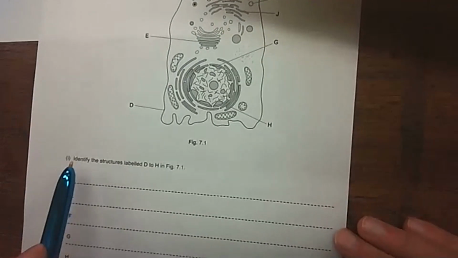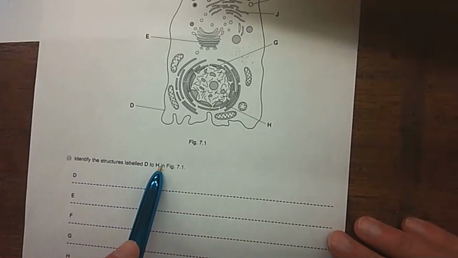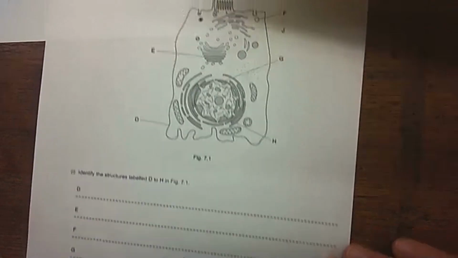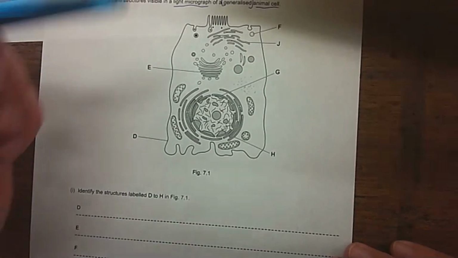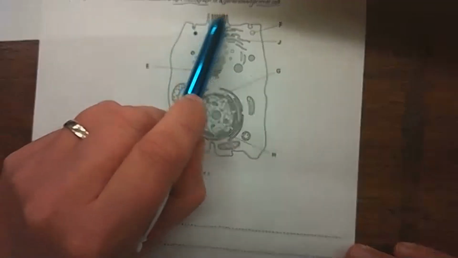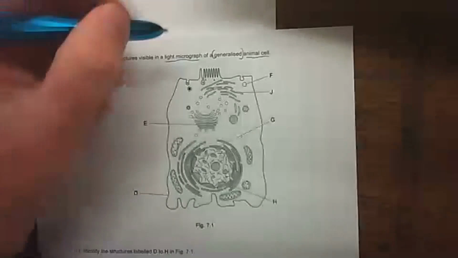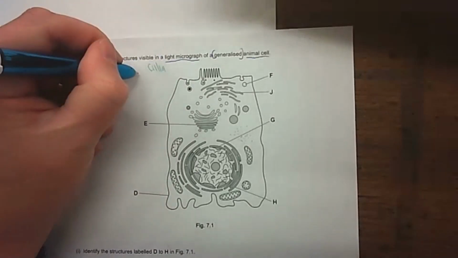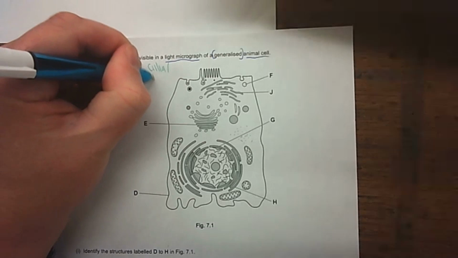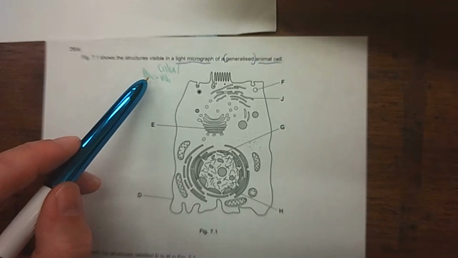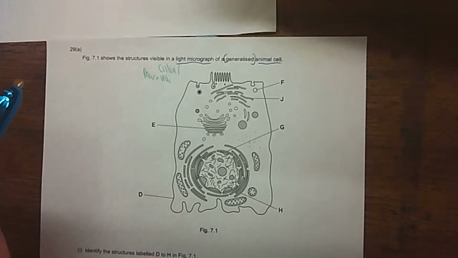The question asks us to identify the structures labeled D to H. So we've got to identify all 5 structures. So just looking at the diagram then, let's talk about this. Well, we can see we've got structures here outside of the membrane. So they're going to be cilia or microvilli. Cilia might be found in the trachea, the lungs, wafting mucus, and microvilli in the small intestine for absorbing digested food.